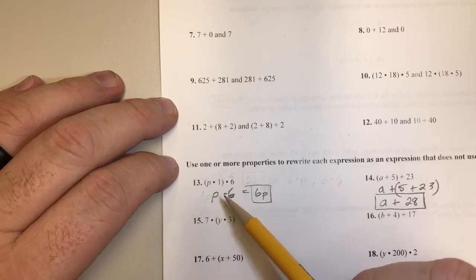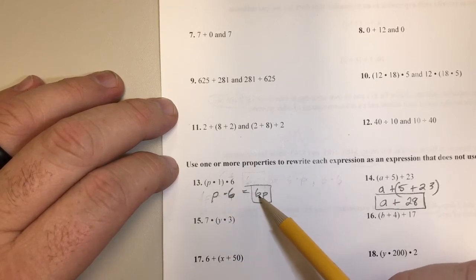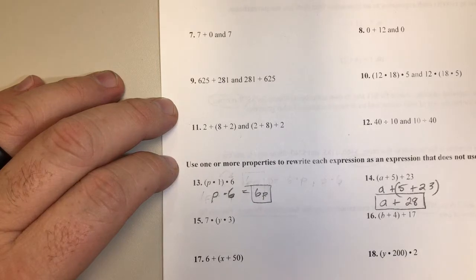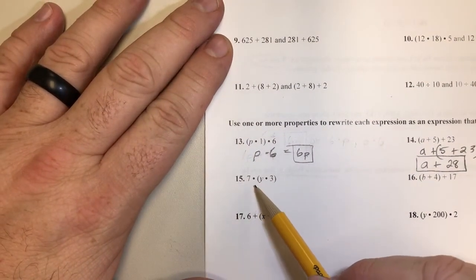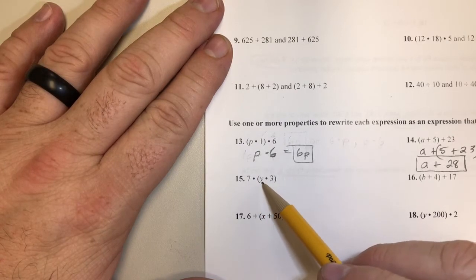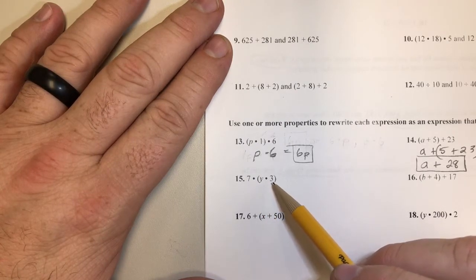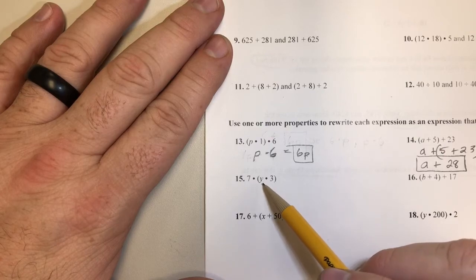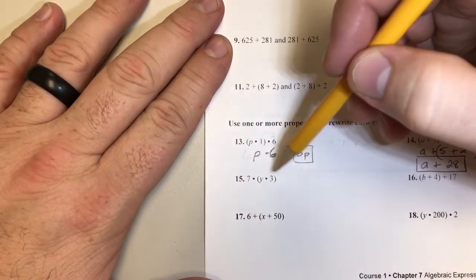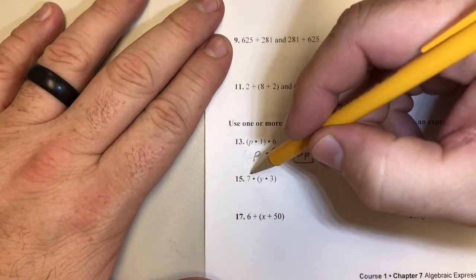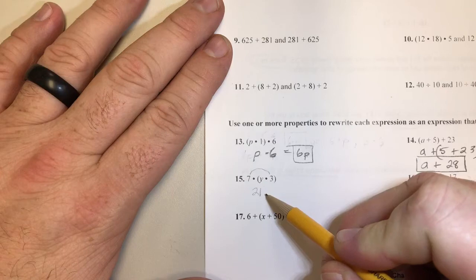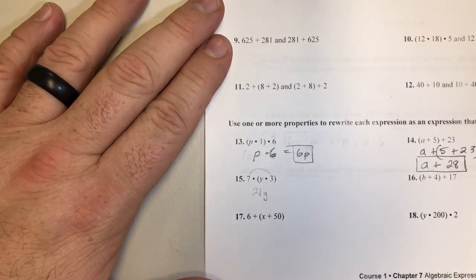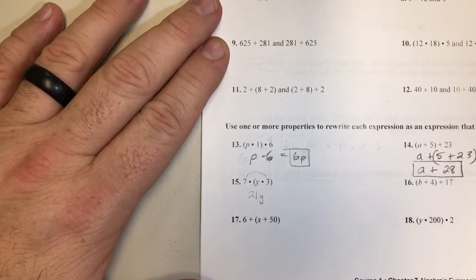You could write it this way, but generally you'll always see it listed as the number next to the letter. There's a couple that kind of don't follow that rule. You've got to think outside the box, like 15, for example. There's nothing you can do with y times 3 because we don't know the value for y. But if we know that the associative property exists in here, we know that we can deal with 7 times 3, which would end up getting us to 21 times y, and that would help us get rid of the parentheses. So you have to play around with them a little bit to see what you can do.